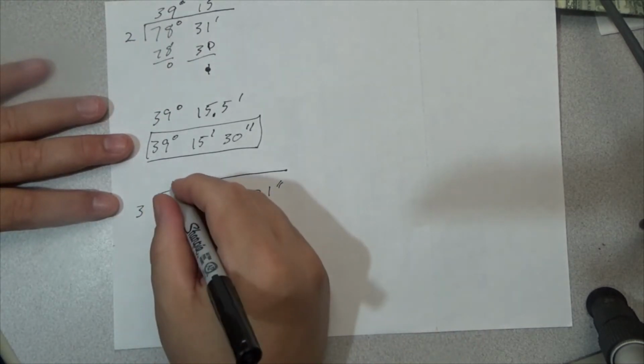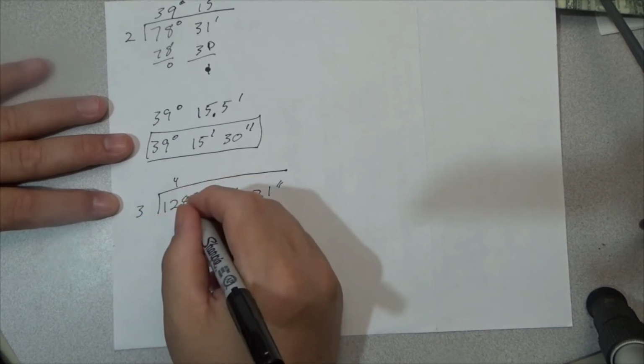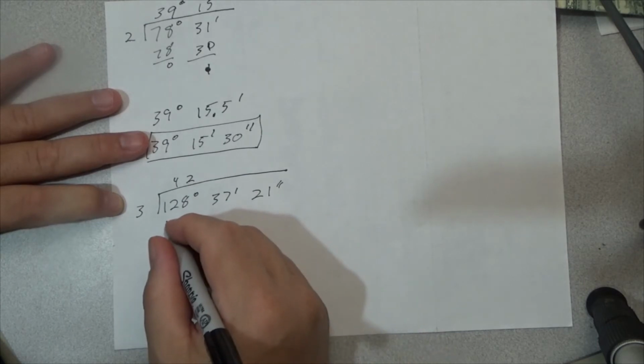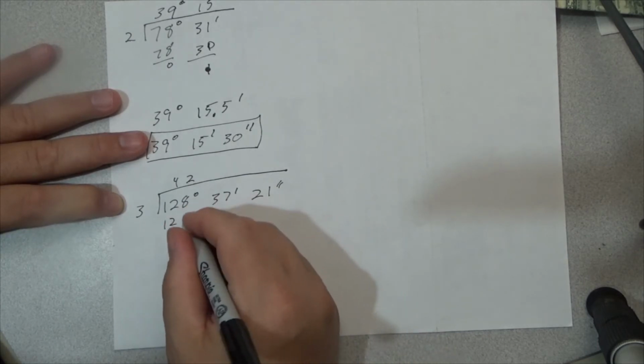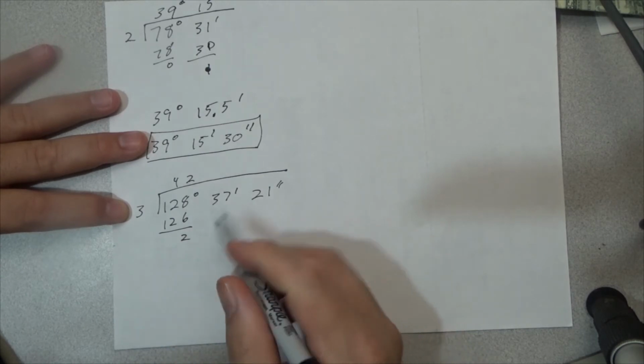So 3 goes into this 42 times. 42 times 3 is 126, with 2 left over.